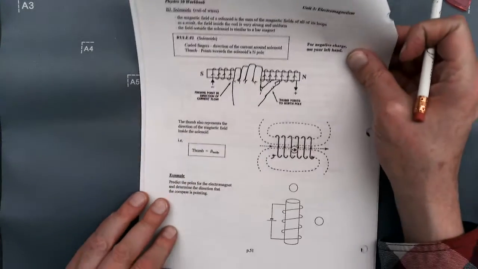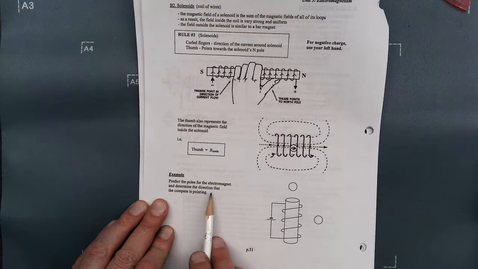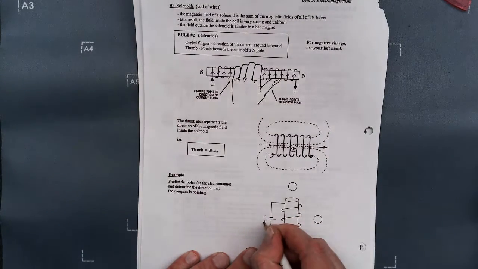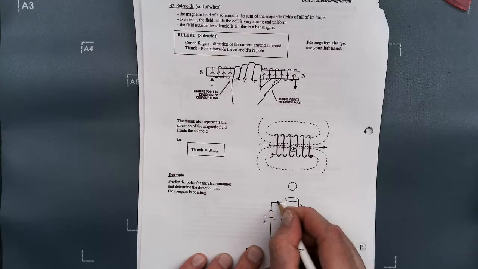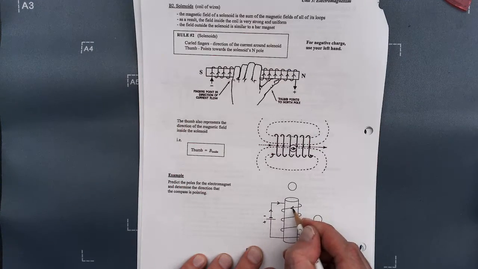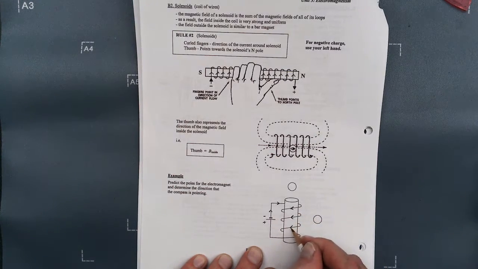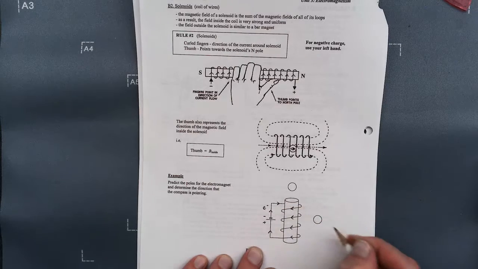Here's an example. Okay? Predict the poles of the electromagnet and determine the direction that the compass is pointing. Okay, so what we do is we first of all label the polarity of our battery, and then we notice the direction of the electron current. Okay? Now it goes behind, okay, the core there, and then this way, all the way along it. Okay? And then back to the positive end. So this is the direction of electron flow.